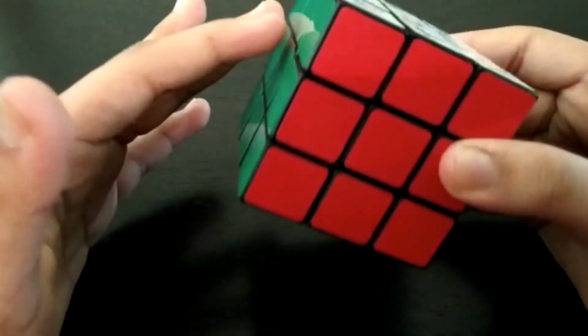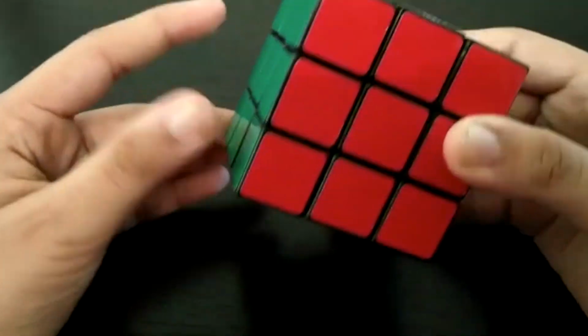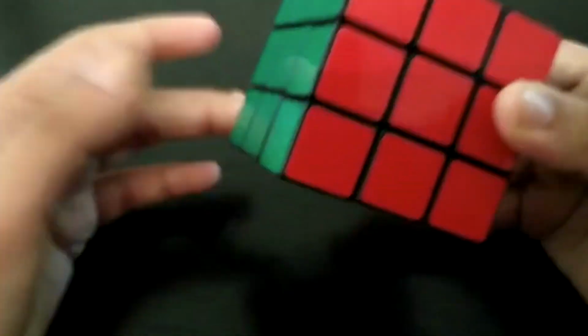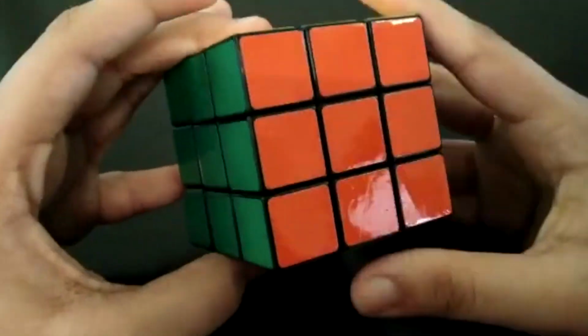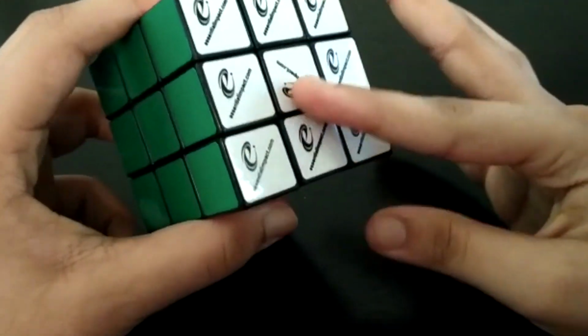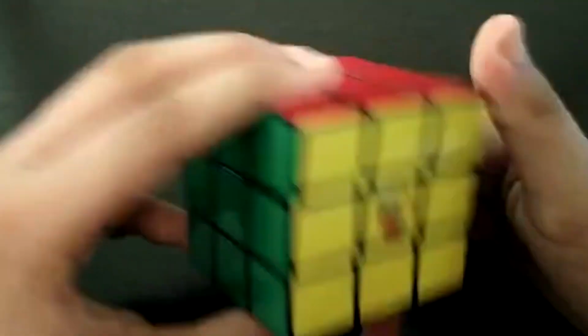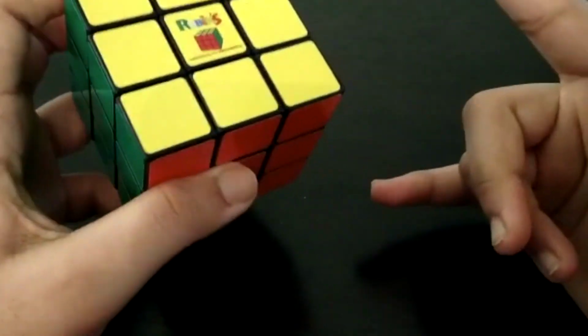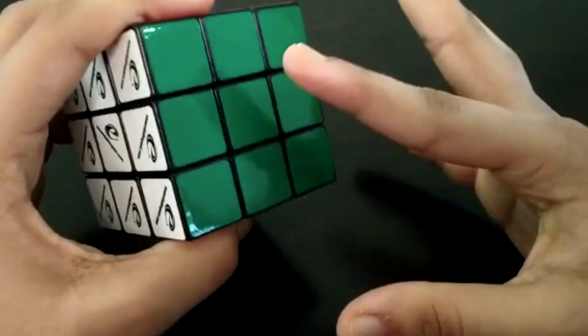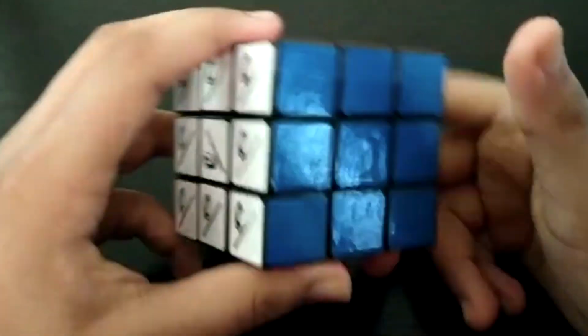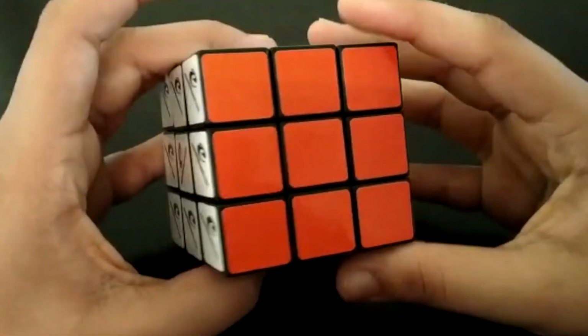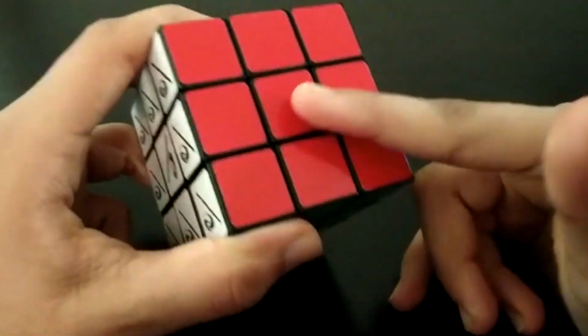So these faces have a particular arrangement that you should know. It is okay if your colors are a shade or 2 different from mine, but they should be pretty much the same. The white center should be opposite the yellow center. The green center should be opposite the blue center, and the orange center should be opposite the red center.